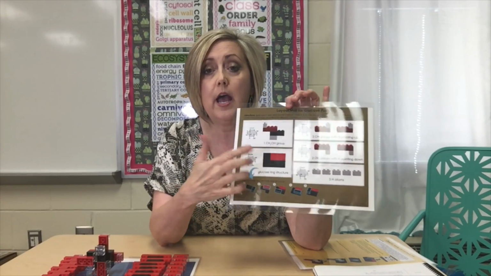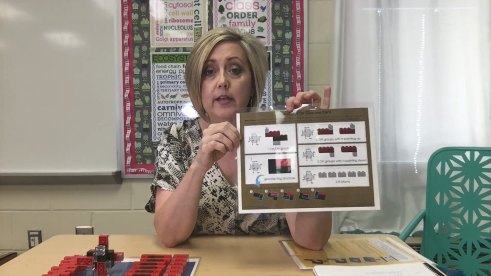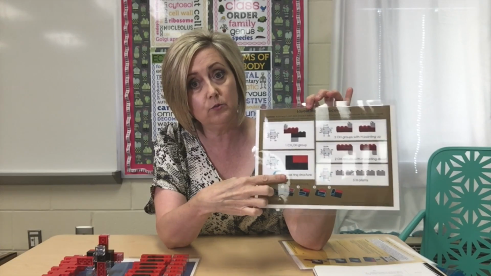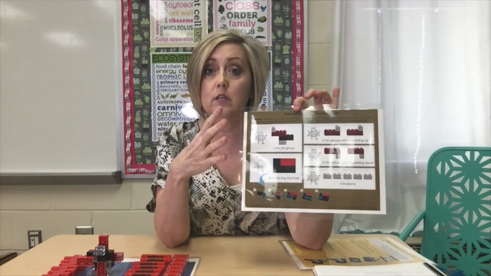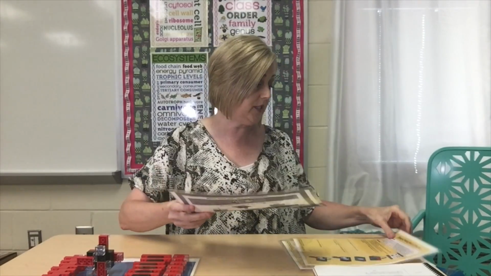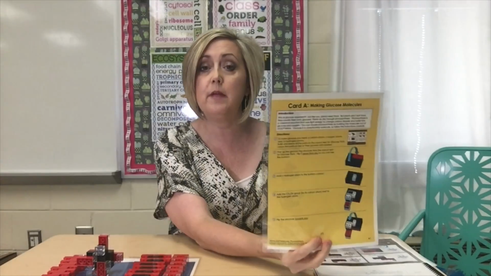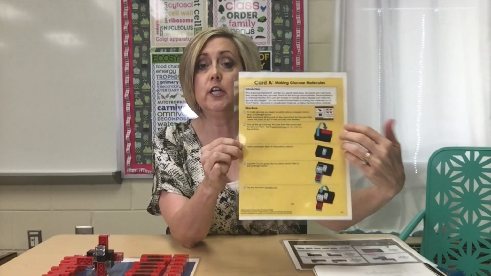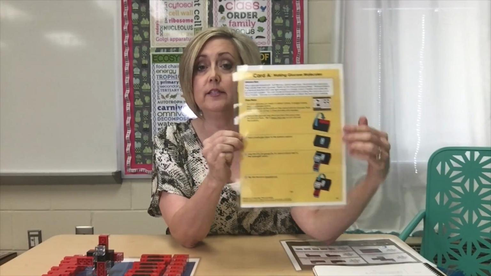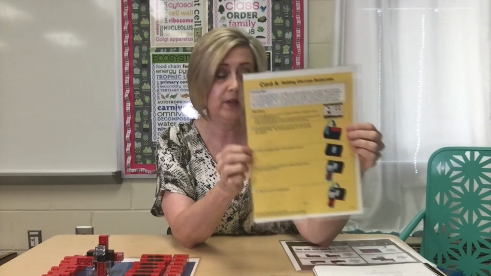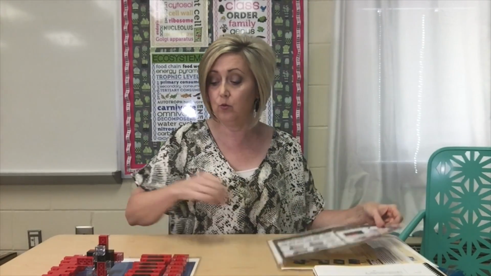Once you have done this first mat, you're going to take the glucose ring that you've made here, and it specifically tells you to go on to step 2 on the next page. The remaining pieces that you have back here on this mat, you're going to use and add to that basic glucose ring structure. And you will end up with a finished glucose molecule.